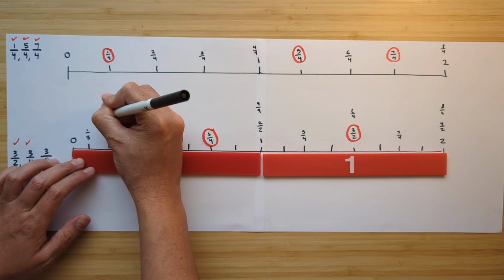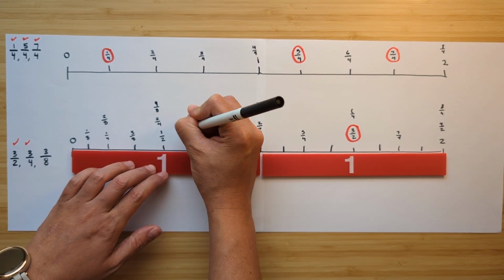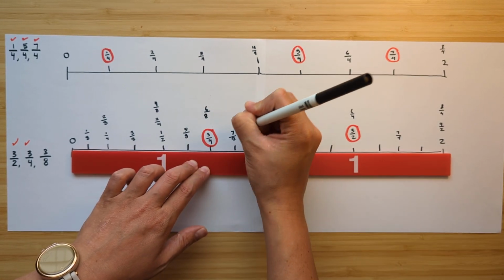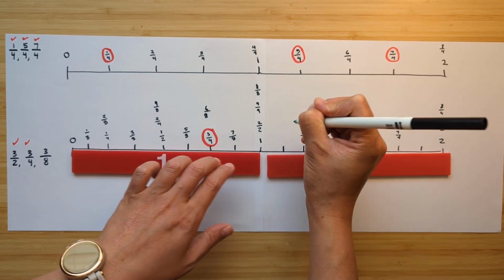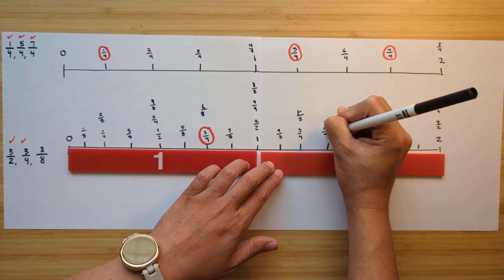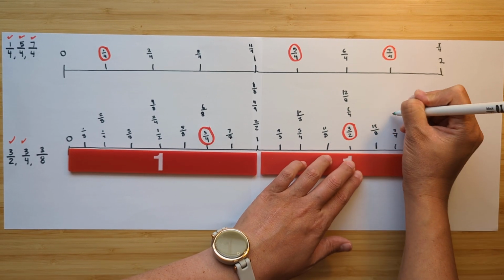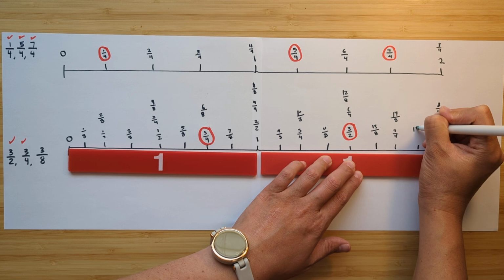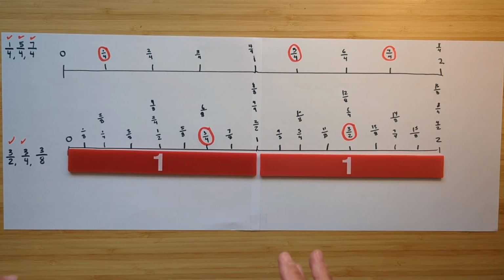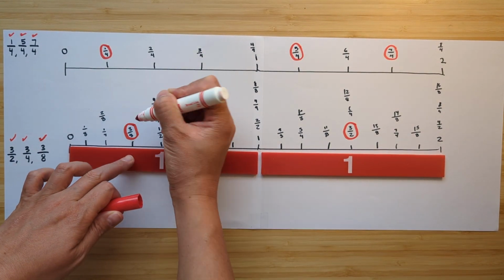So 1/8, 2/8, 3/8, 4/8, 5/8, 6/8, 7/8, 8/8, 9/8, 10/8, 11/8, 12/8, 13/8, 14 eighths, 15 eighths, and 16 eighths. We made it. Okay. So we just really needed the 3 eighths, but that's okay. 3 eighths right here.